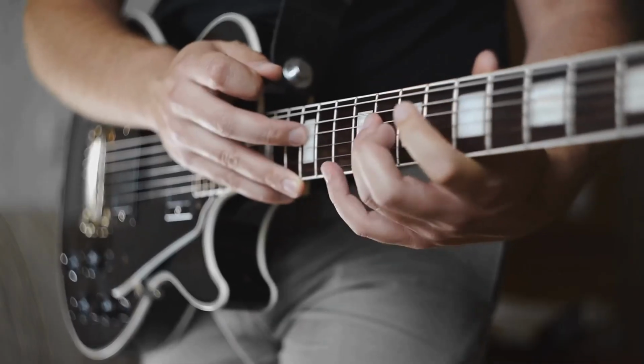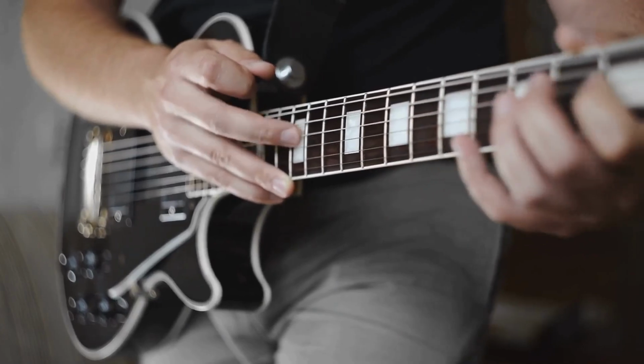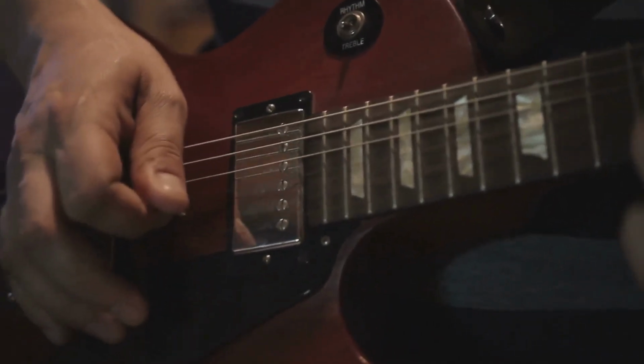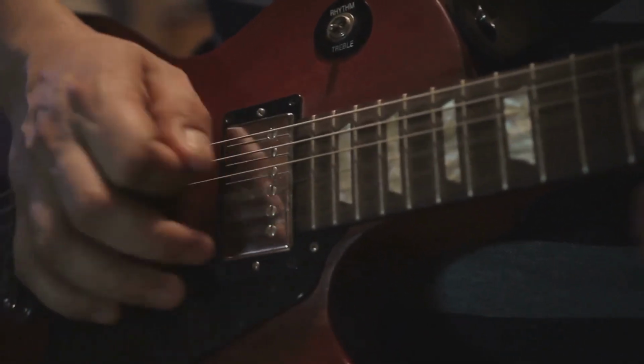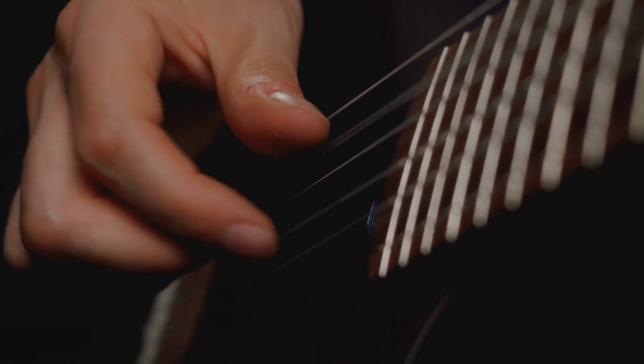Whether you're improvising, composing, or simply enjoying the process, these scales will serve as a solid foundation for your musical adventure.